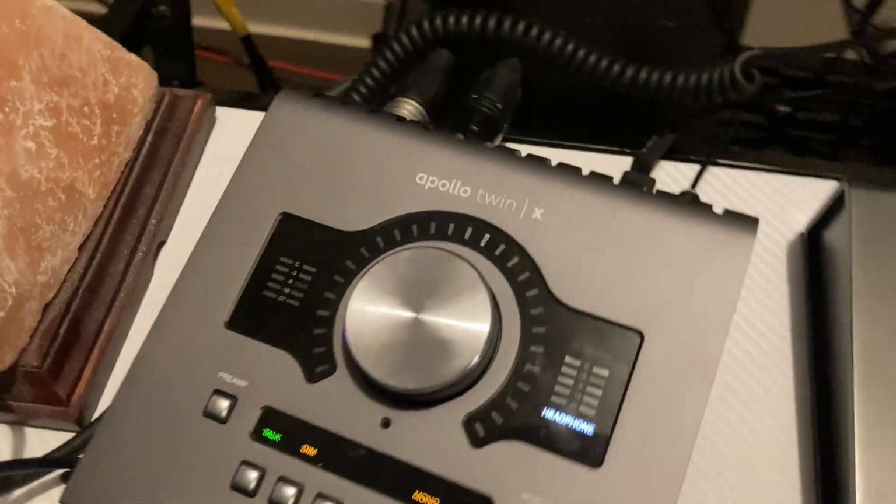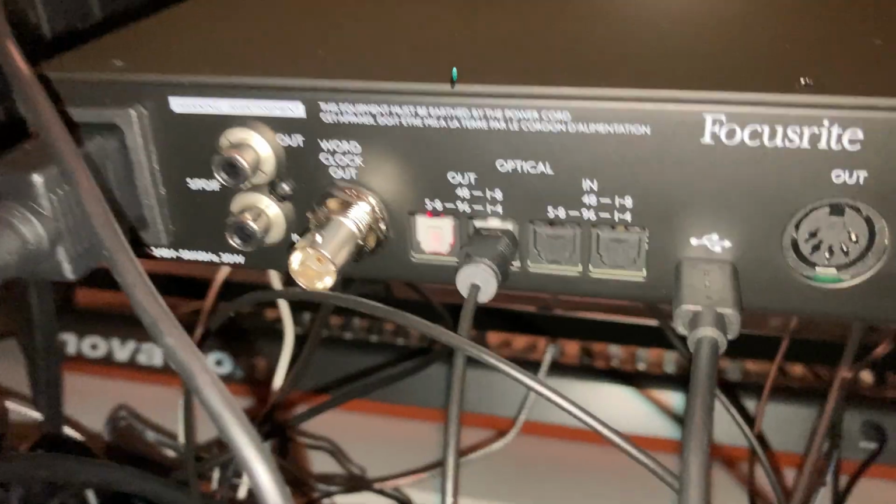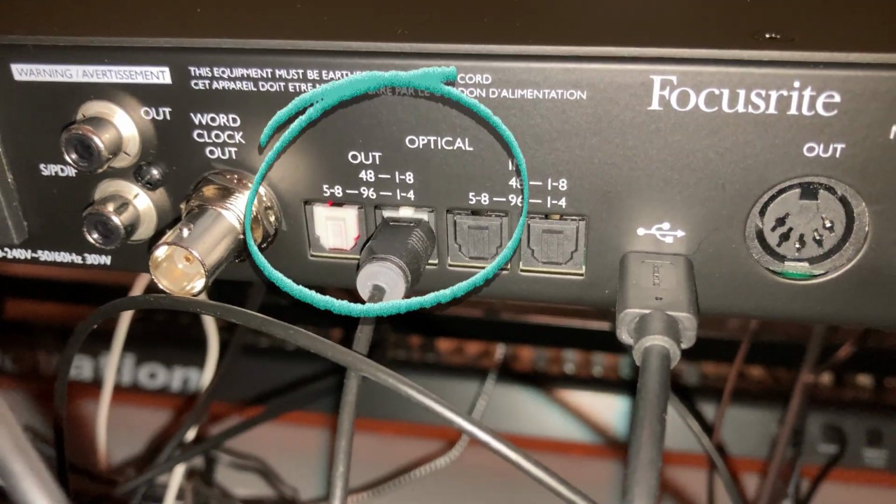Step 1. Make sure you have both USB cables connected to your computer. Next, link the two interfaces together by connecting the optical cable from the in port of the Apollo Twin to the out port of the Scarlett 18i20 as shown.